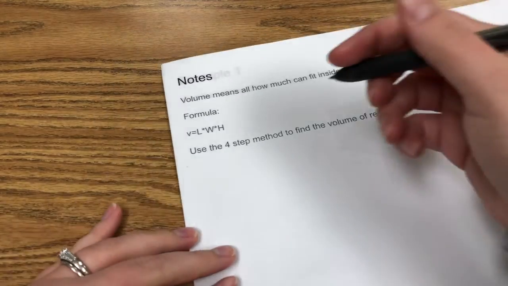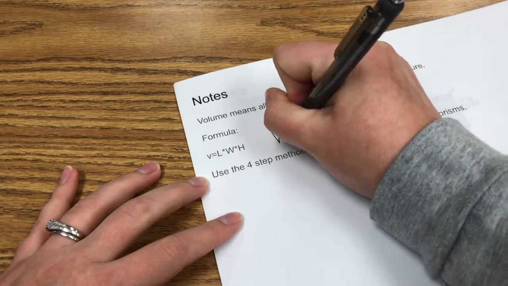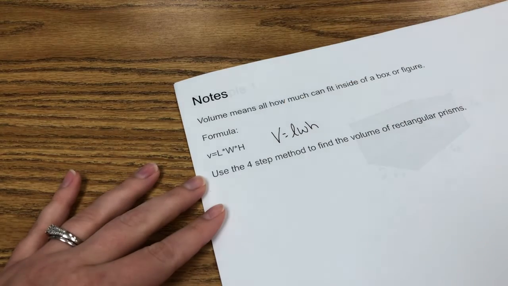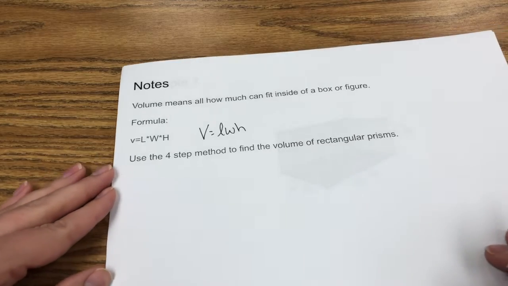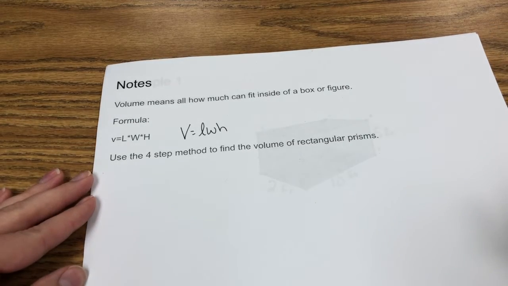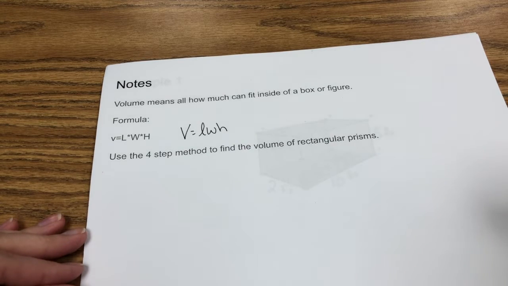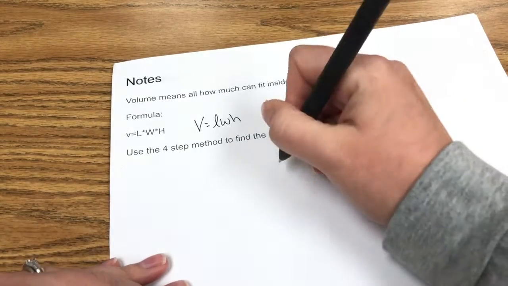So the formula, you will see a capital V, length times width times height. You're going to use the four-step method to find the volume of the rectangular prism. If you've seen my area of quadrilaterals and my area of triangles video, you know that we write the formula, then we plug into the formula, and then we solve the formula, write it with the units, and then circle our answer.